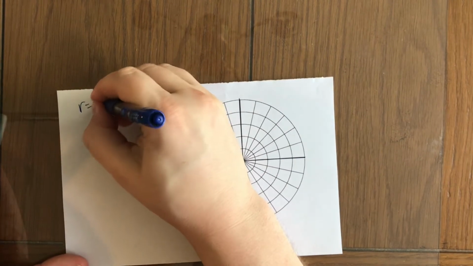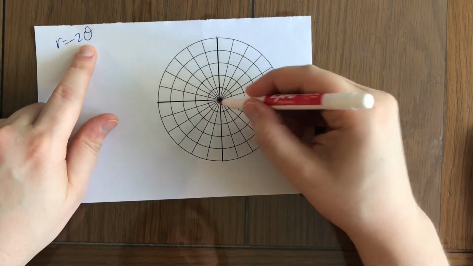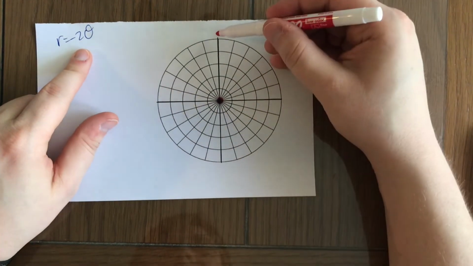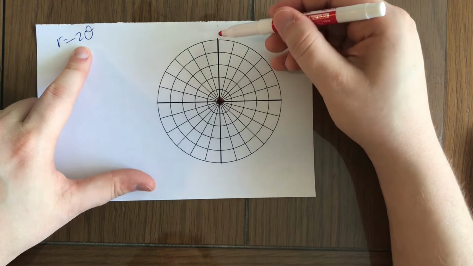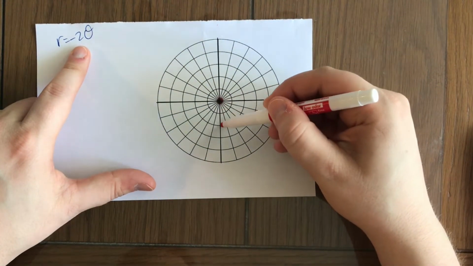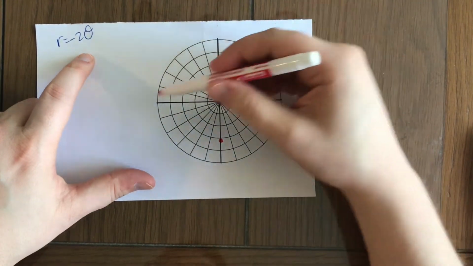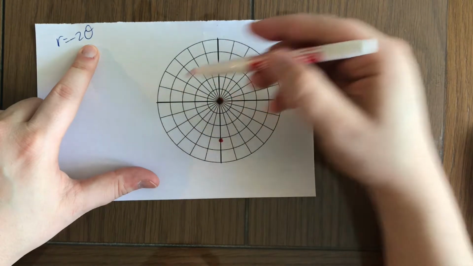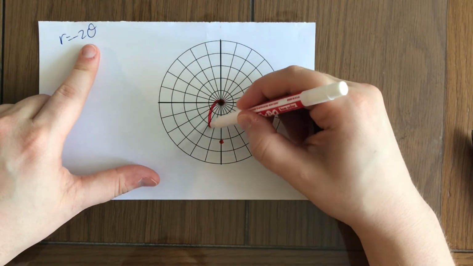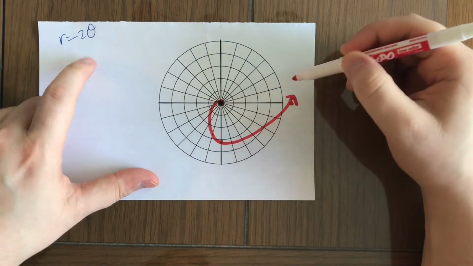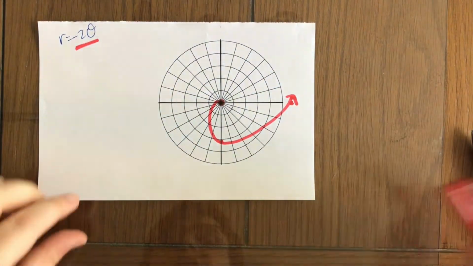If we have r equals negative 2 theta going on here, let's again plug in some values. If theta equals 0, then this is going to be 0. If theta equaled pi over 2 times a negative 2, that's going to be negative pi. So instead of graphing here, it's going to be graphing down here, 3 radius of pi away. When I'm at pi, I'm going to be at negative 2 pi, so that's going to graph over here. So what's interesting about this is that it still graphs in the counterclockwise direction. It just actually goes much faster. So the spiral will actually open up over a much longer period of time.